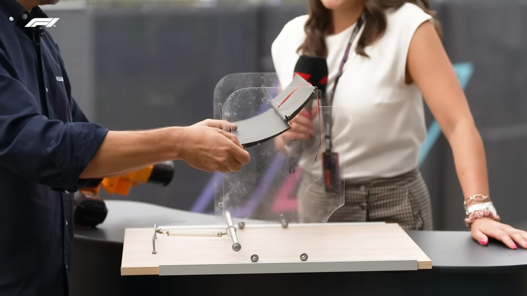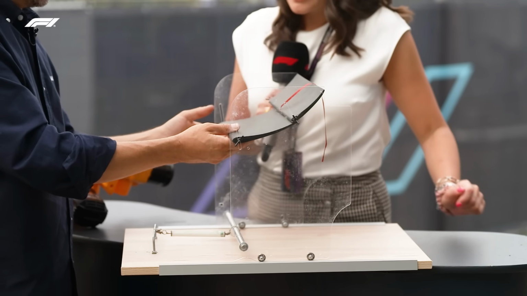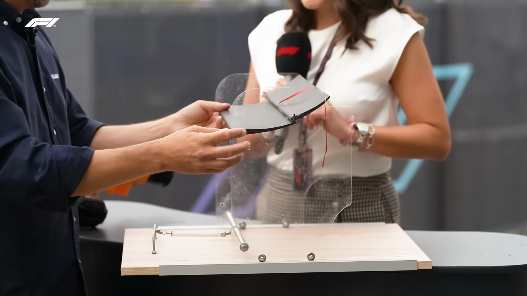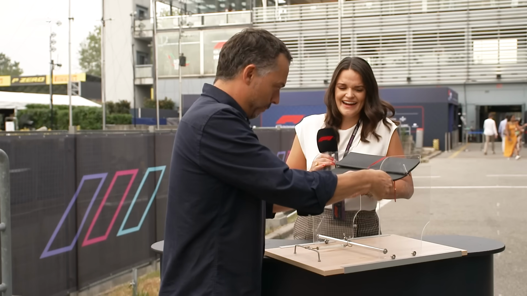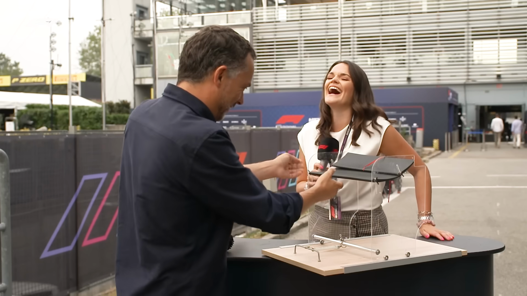So let's go to a low downforce setting. Okay. Let's move it. I'm sure if some aerodynamicists can see these things, they will ban me forever. But we're in front of Red Bull as well. They've already had a little look, haven't they? Sorry for that. I apologize.